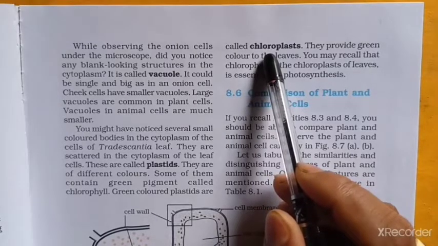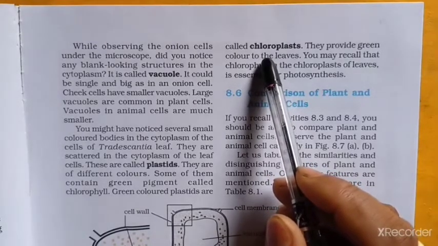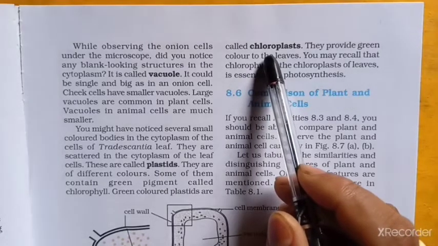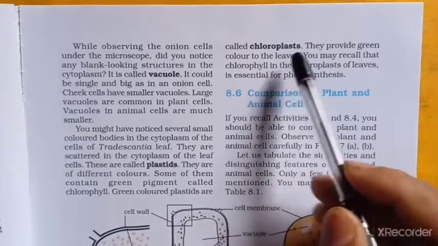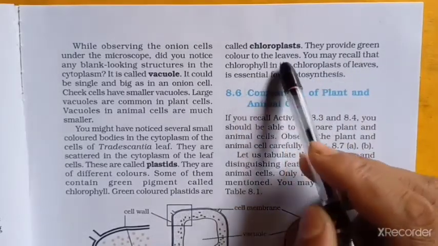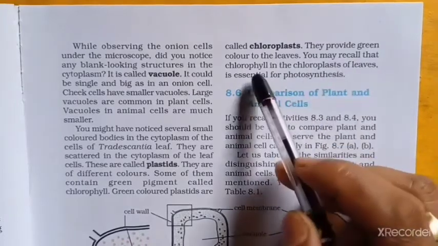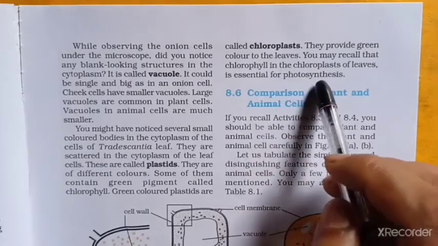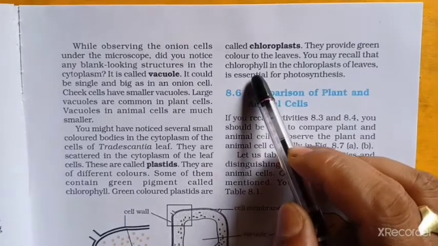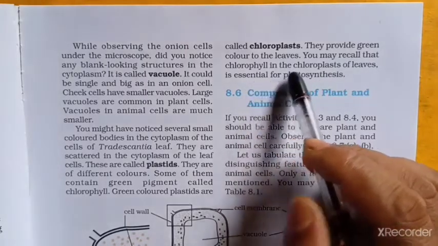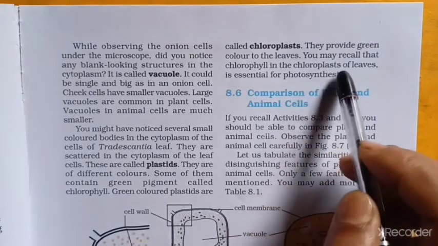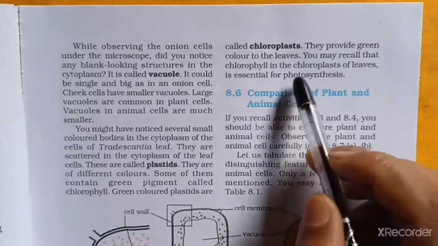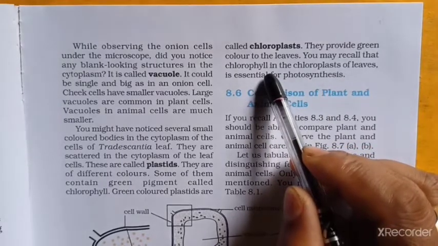The chloroplasts provide green color to the leaves. You may recall that chlorophyll in the chloroplast of leaves is essential for photosynthesis. So chlorophyll is a green pigment. It is present in the chloroplast of leaves, and it is essential for photosynthesis.